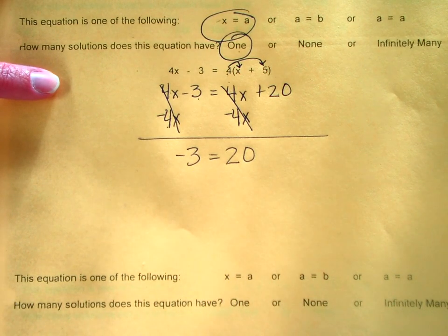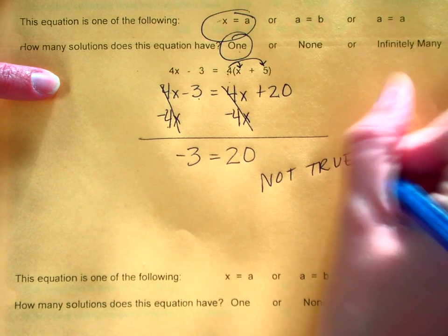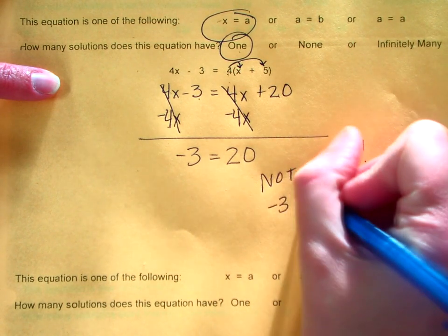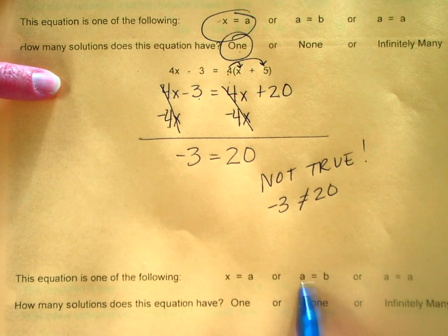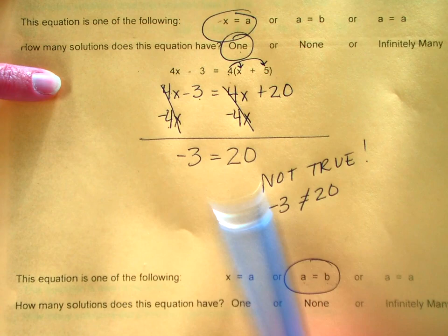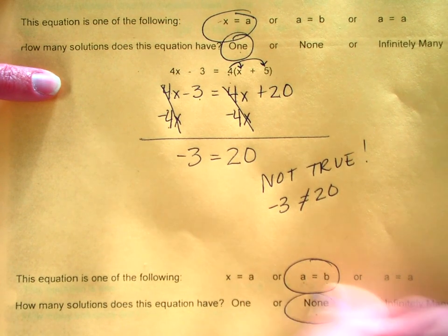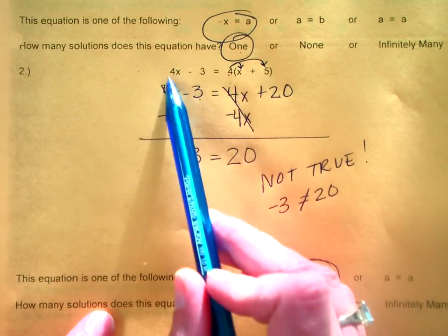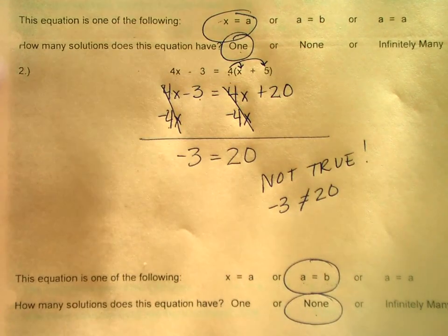And that is not true. Not a true statement. -3 does not equal 20. That does not work. So the numbers do not equal one another, or they're different numbers. And when this happens, when we get a false statement, we say no solution. There is no x value that I could put in here that would ever make this equation balance. So it has no solution.